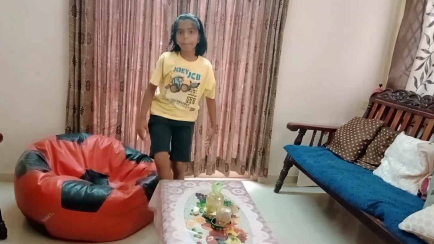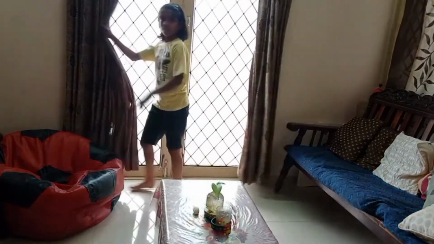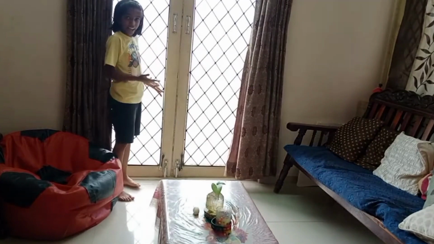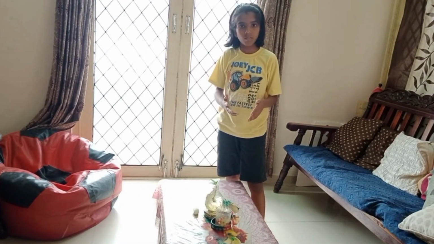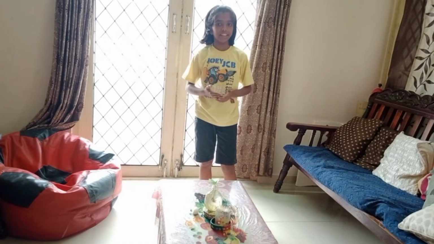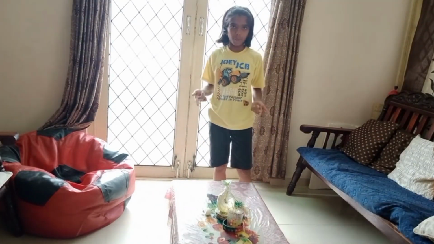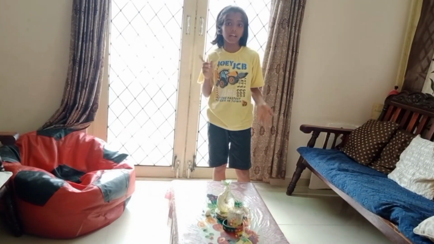I'm gonna open my curtain. Can you see the bright light? Light is the main source of energy. It gives plants the light energy. Look at my plant now. Let's see next week how it is.